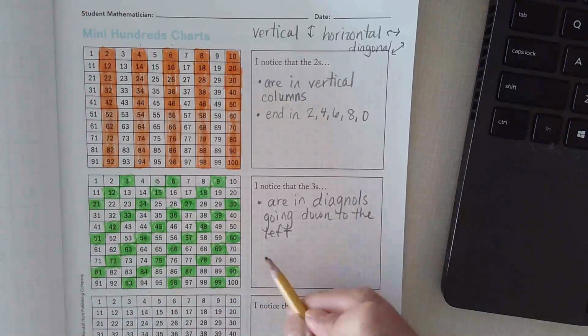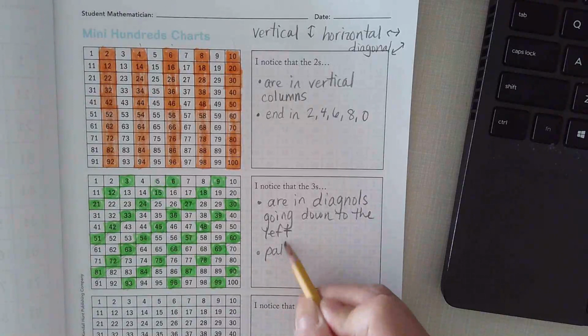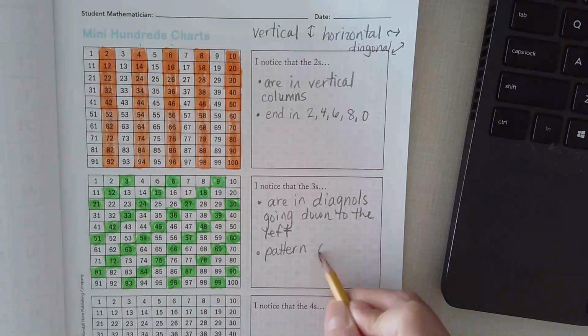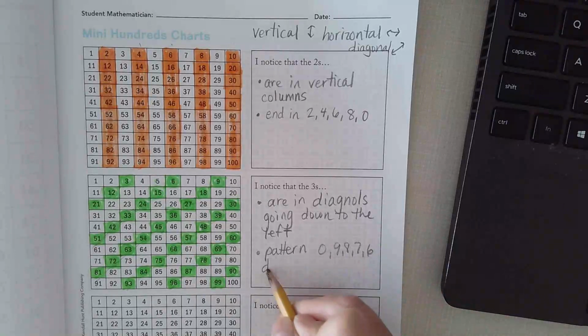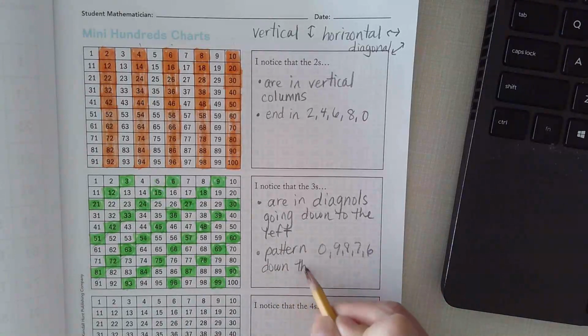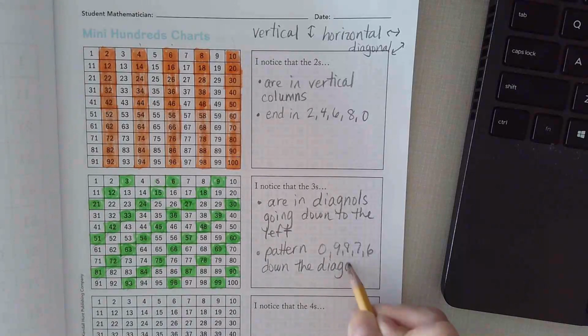So you could say there is a pattern that goes 0, 9, 8, 7, 6 down the diagonal. Okay, down the diagonal there.